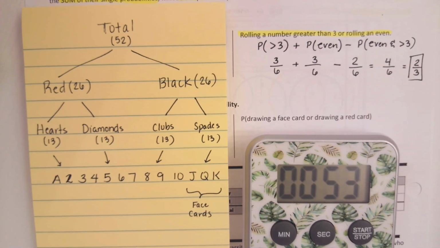That's 38. Sorry, you're right. 12 plus 26 is 38. Minus 2 is 34. Wait, why are you minusing 2? Okay, 12 over 52. 26 over 52. Yeah. That's 38. Yes.